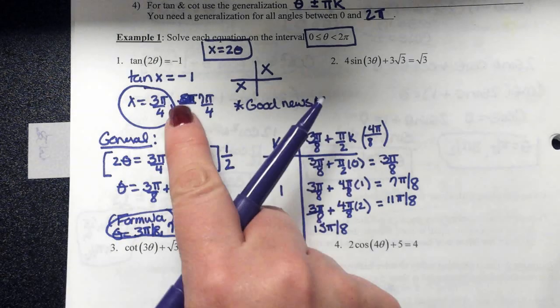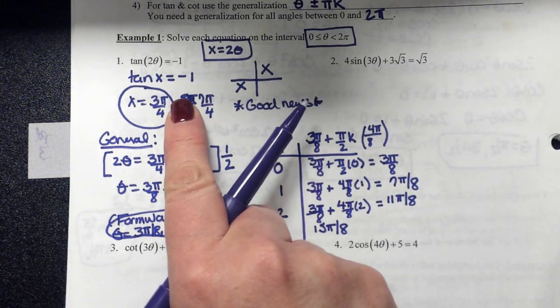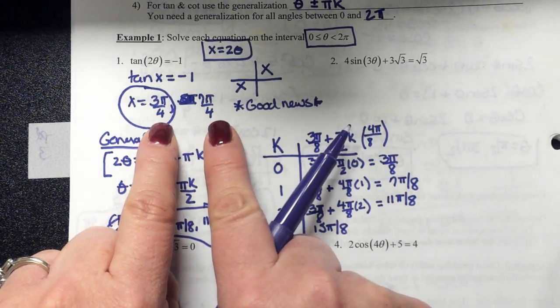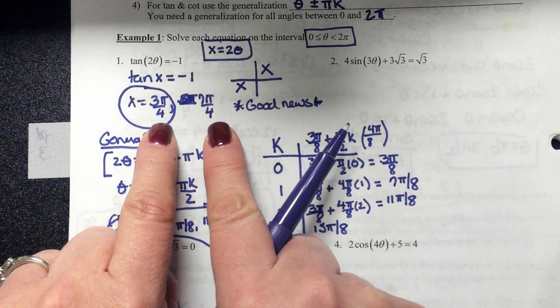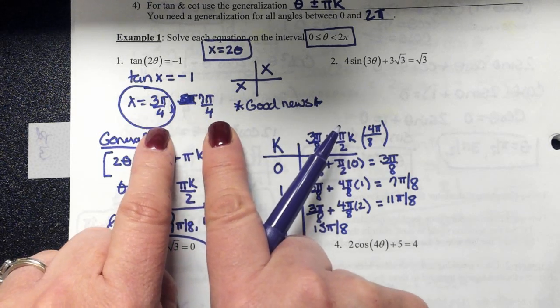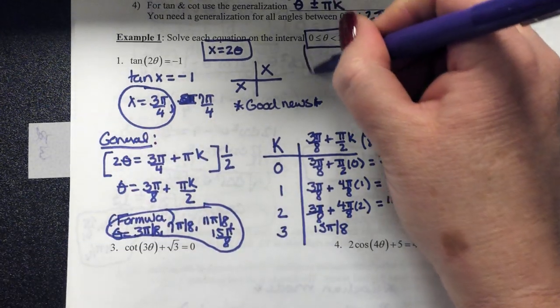Now remember, I called tangent the good news situation, because we didn't have to consider the second angle. It's only for tangent and cotangent that we can do that. Sine and cosine is going to be for once the bad news situation, because we're going to have to do 2 generalizations and 2 different formulas. Let's take a look at number 2.